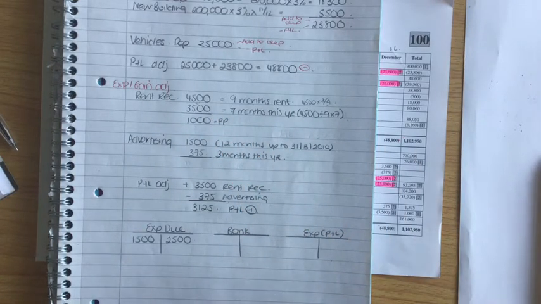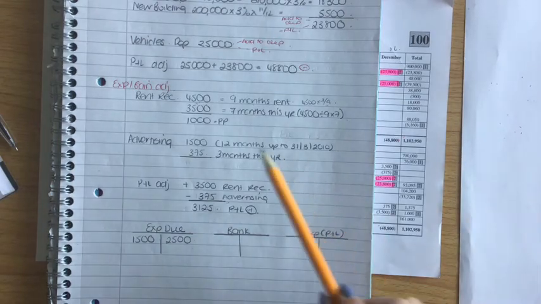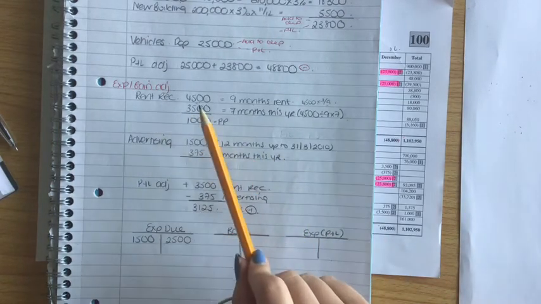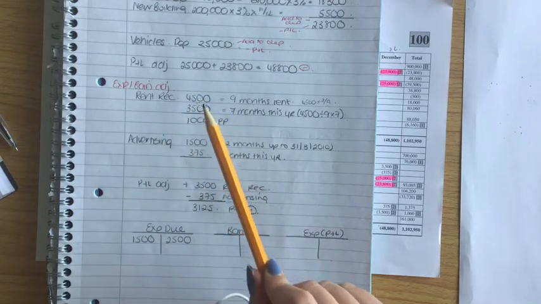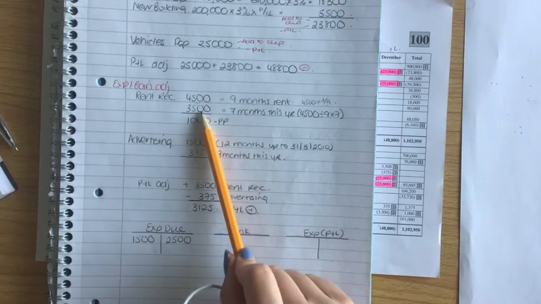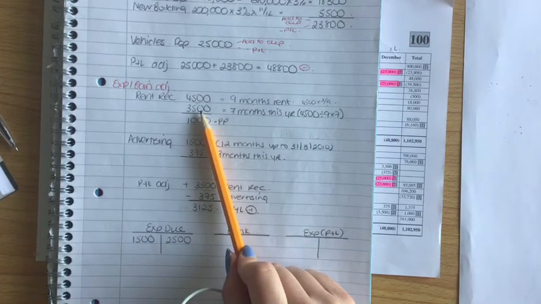The figure for this year is €3,500. Okay, so of the 4,500 that was paid, €3,500 was an income in the profit and loss this year. Okay, and we need to record that in the profit and loss this year.